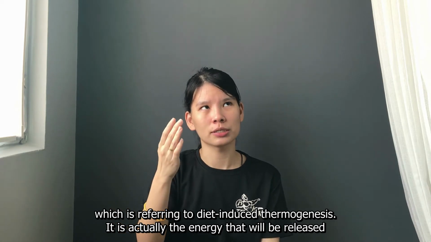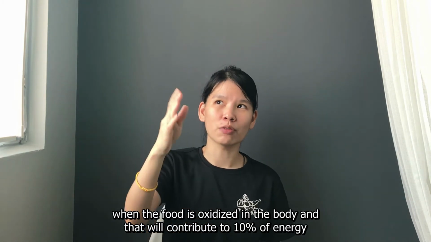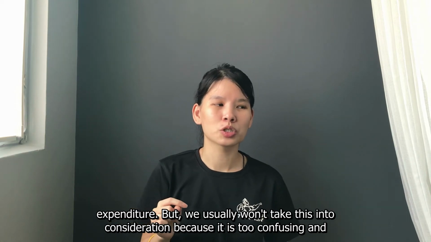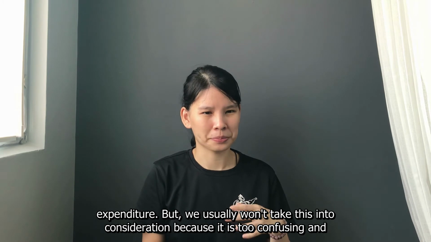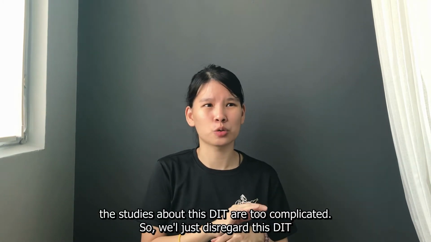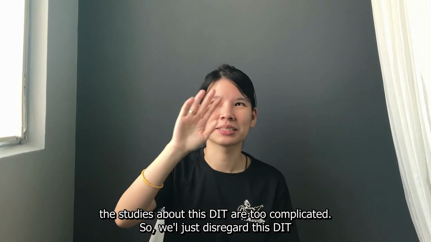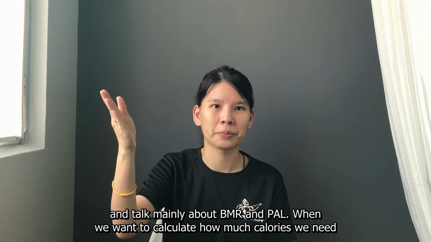It is actually the energy that will be released when the food is oxidized in our body. Okay, and that will actually contribute to 10% of energy expenditure. But we usually won't take this into consideration because it is too confusing and the studies about this DIT are too conflicting already. So we just disregard this DIT and we'll talk mainly about BMR and PAL.